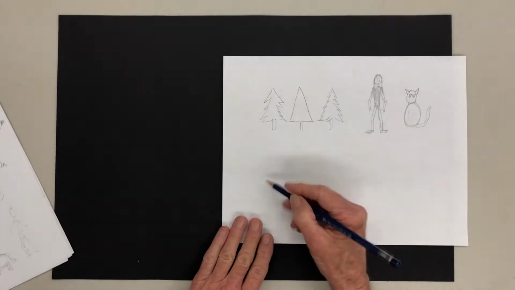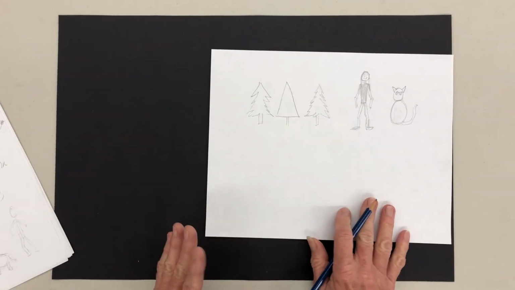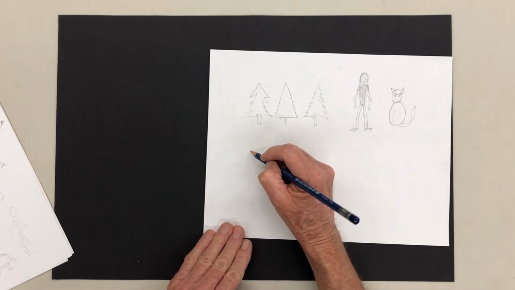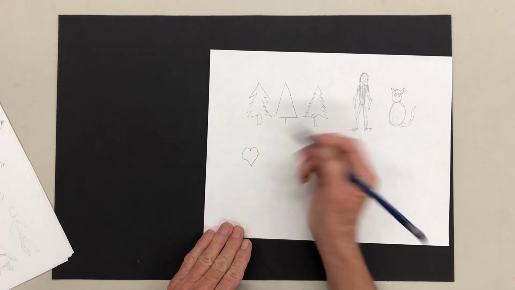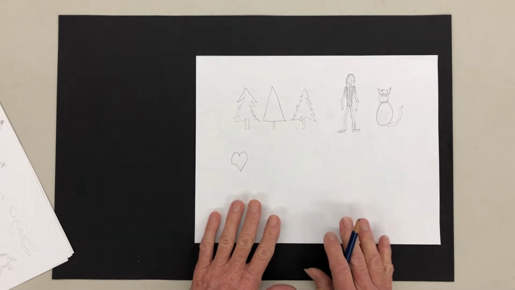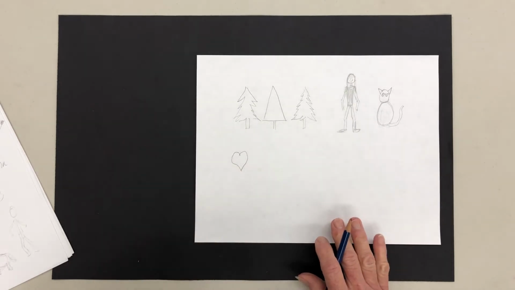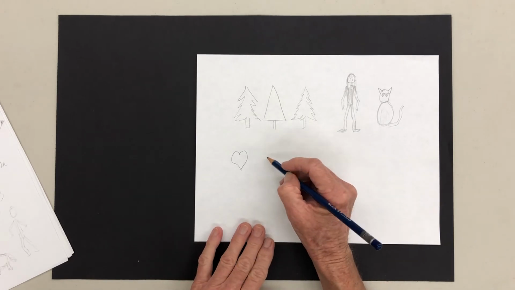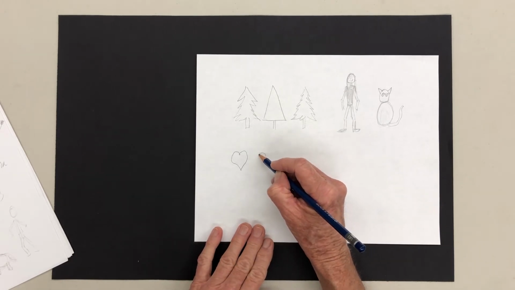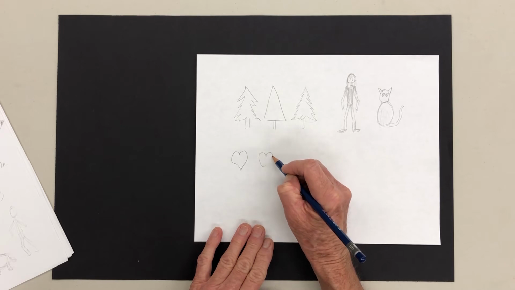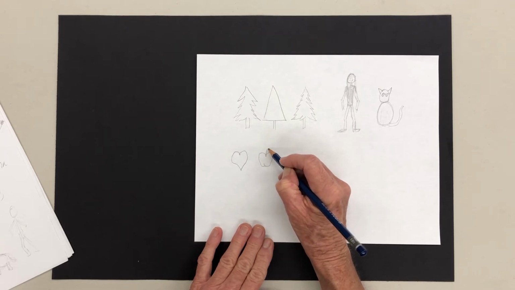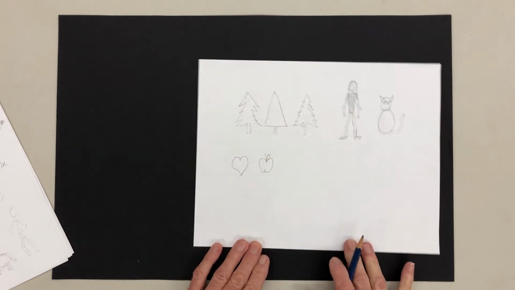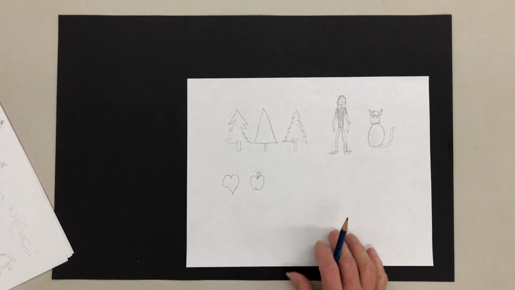So, back to our project, things that you can draw. Okay, I'm going to go back to this first. I want you to pick a shape that's recognizable. Something that I would say is recognizable. Okay, a heart's recognizable. I draw that, and you would say it's a heart. Okay? If I draw this, hopefully you'll recognize that. That's an apple.